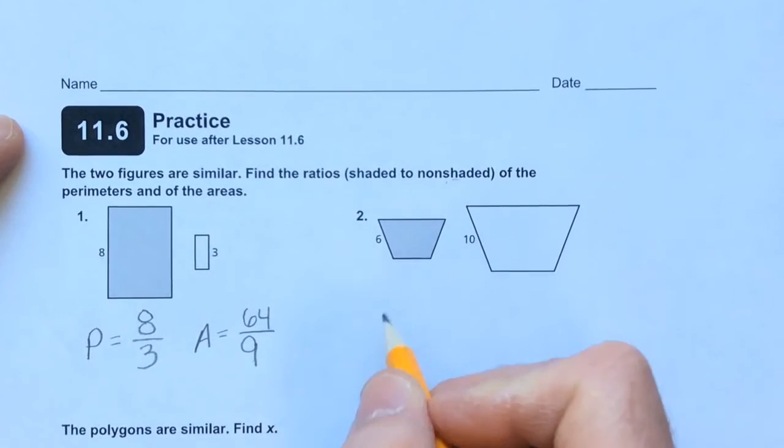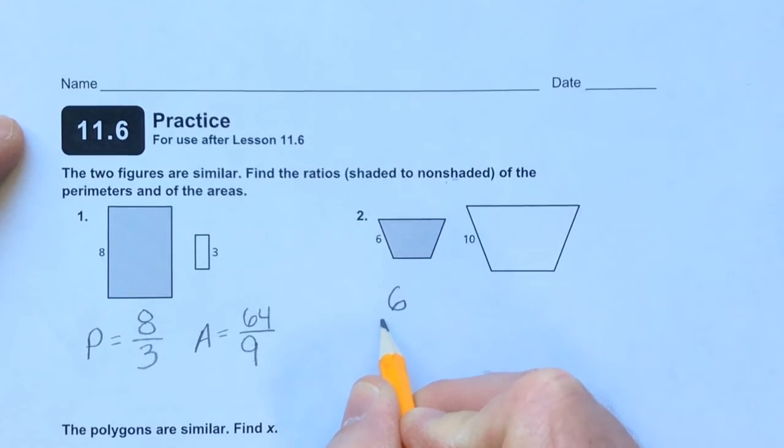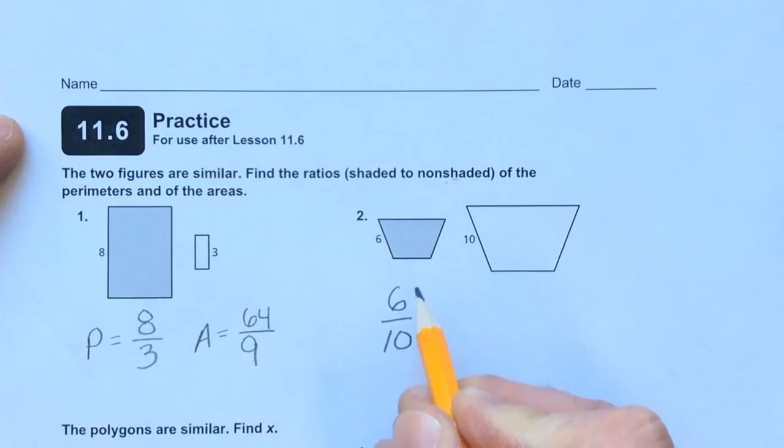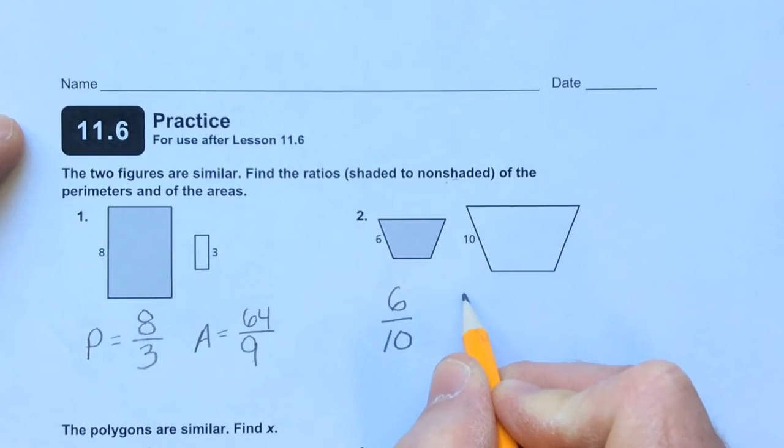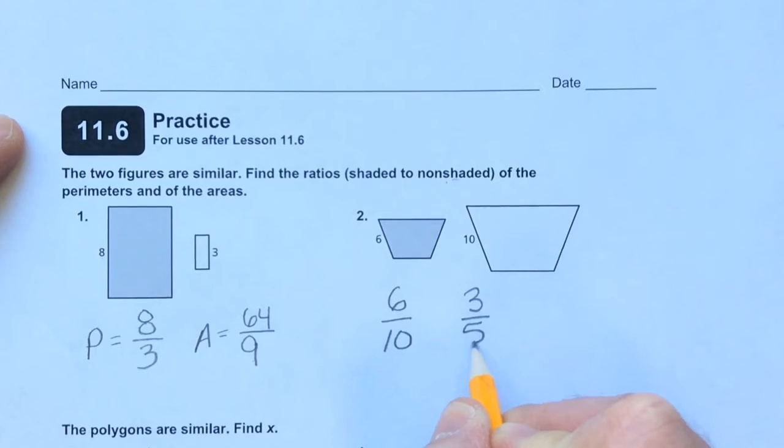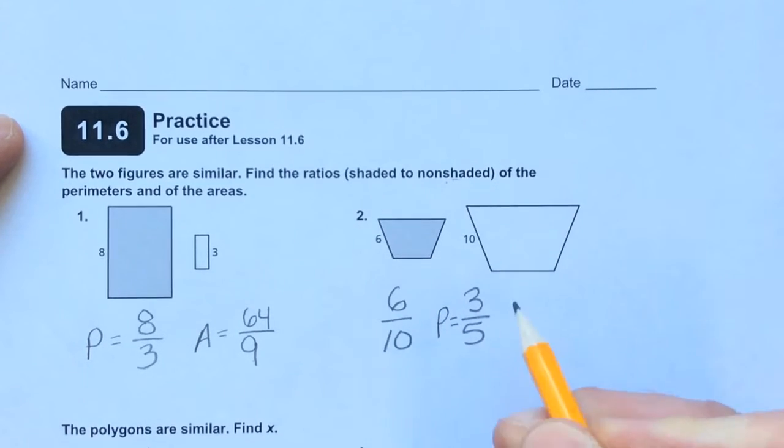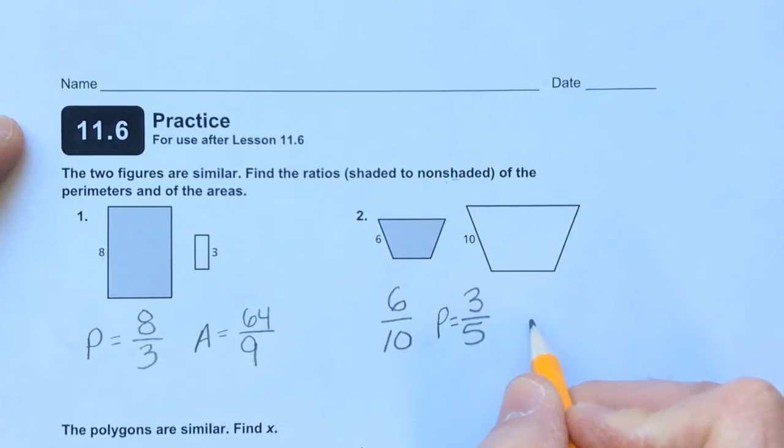Same kind of thing over here. We'll have 6 over 10. This time I could actually simplify that first to make it 3 over 5. And now that will be the perimeter. Now remember, that's not the perimeter, it's the ratio of the perimeter. And then the ratio of the area will just be that squared.